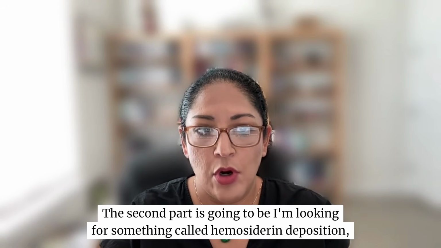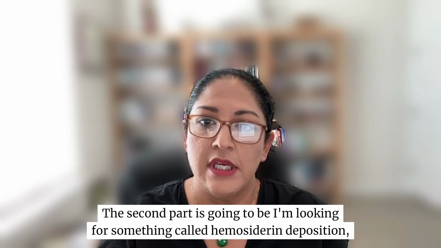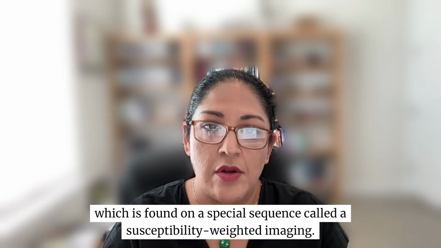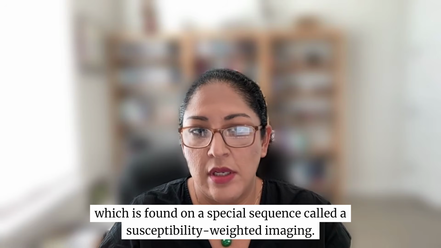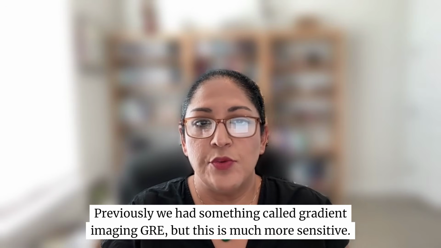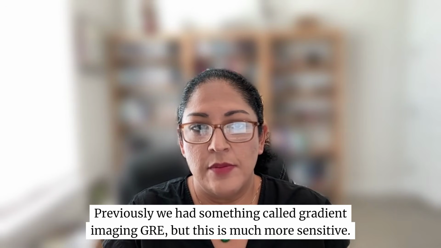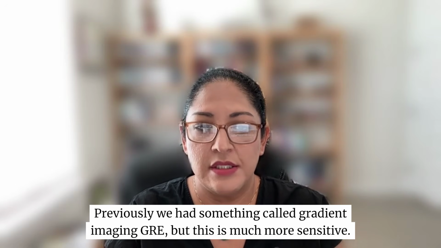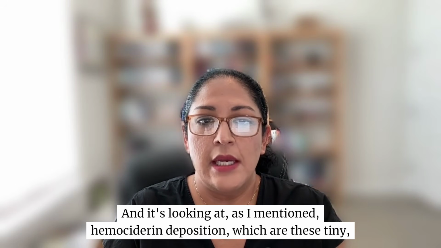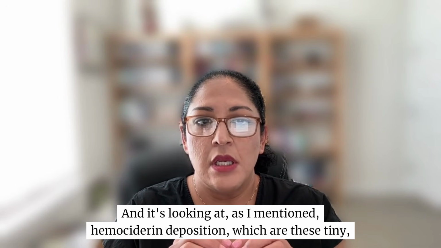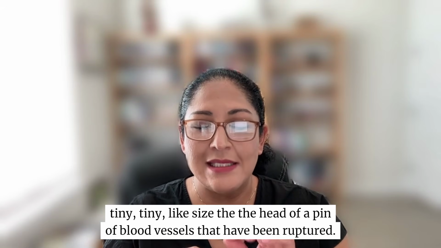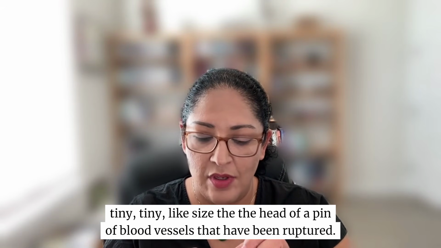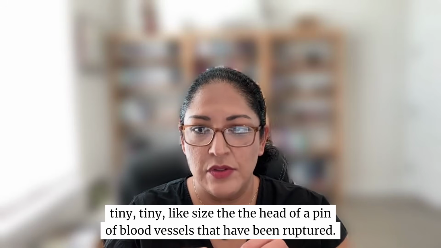The second part is I'm looking for something called hemosiderin deposition, which is found on a special sequence called susceptibility-weighted imaging. Previously, we had something called gradient imaging, GRE, but this is much more sensitive. And it's looking at, as I mentioned, hemosiderin deposition, which are these tiny, tiny, tiny, like size the head of a pin, blood vessels that have been ruptured.